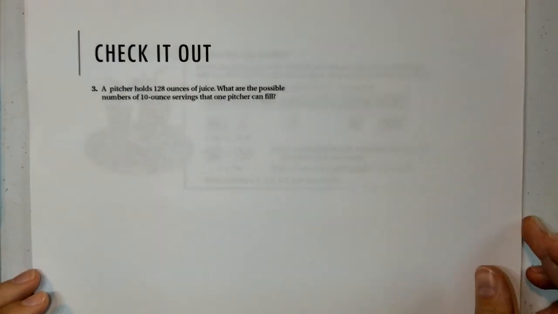There's a check it out problem for you to try. It says a pitcher holds 128 ounces of juice. What are the possible number of 10-ounce servings that one pitcher can fill? So go ahead and pause the video, try this problem on your own, and then resume when you are ready.